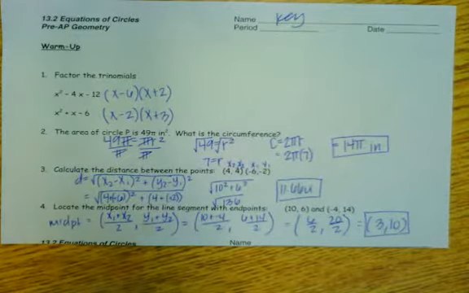Hey, can you keep it over there? Alright. Notes.